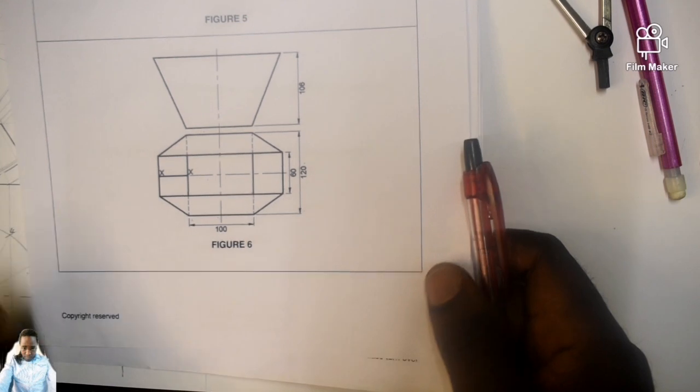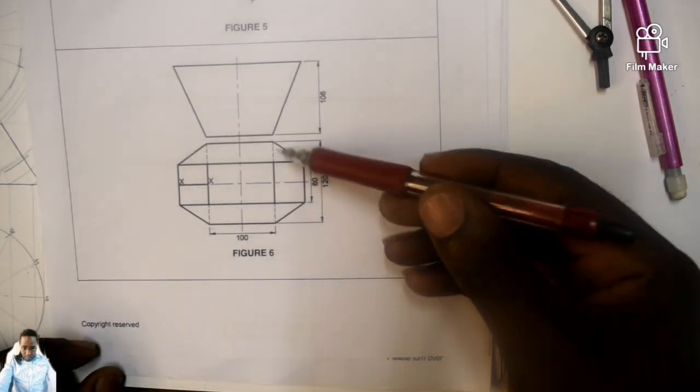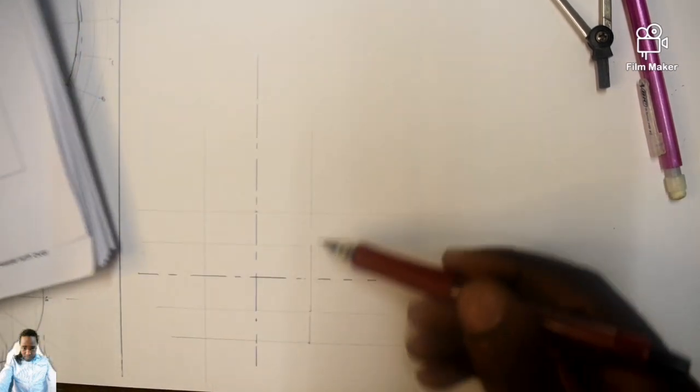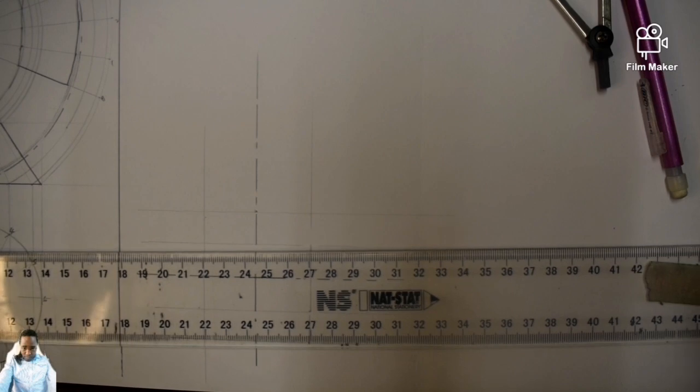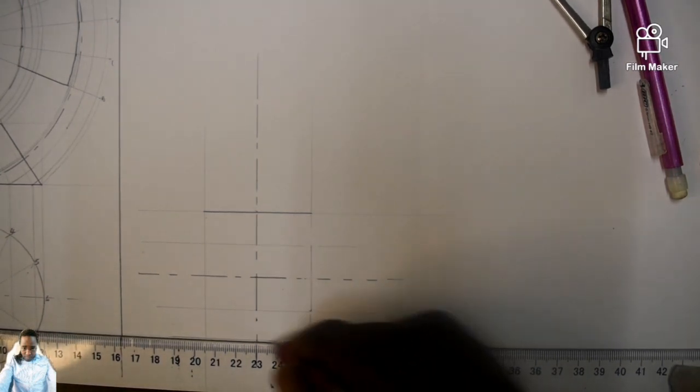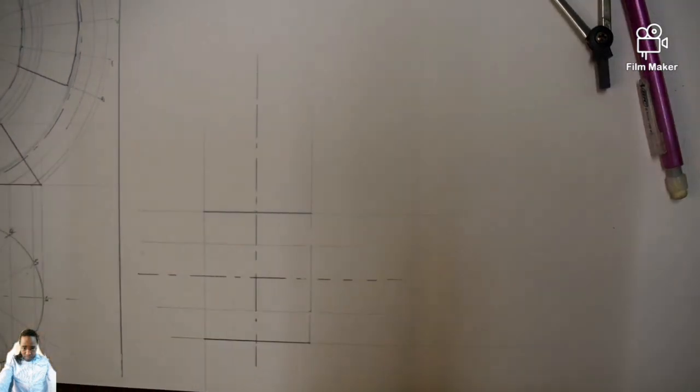Now we are told from here till here is 120 millimeters, so from here till here I can now draw it dark. From here till there, and from here till there, dark.